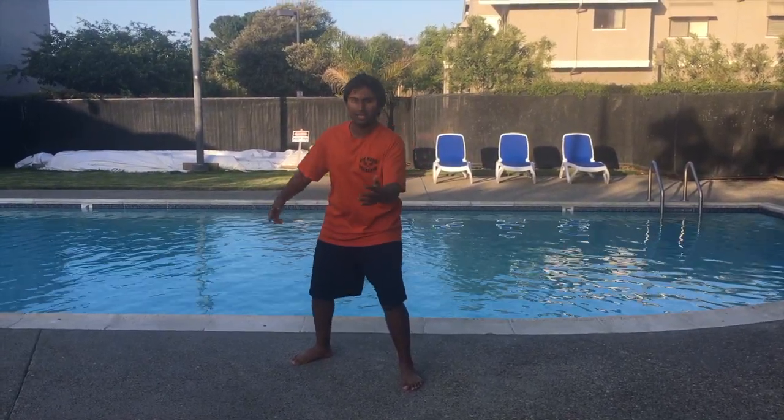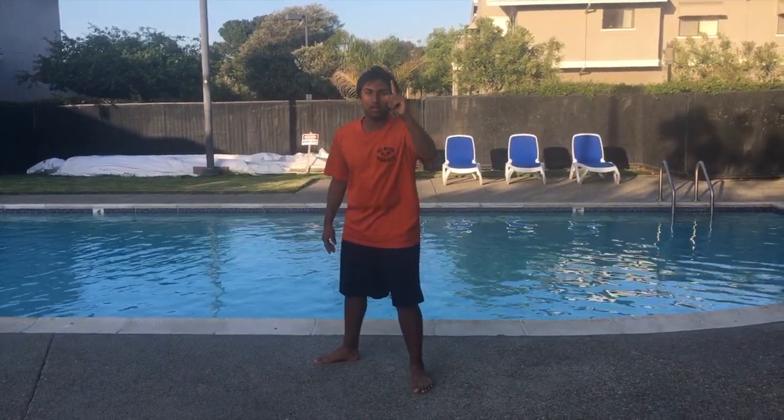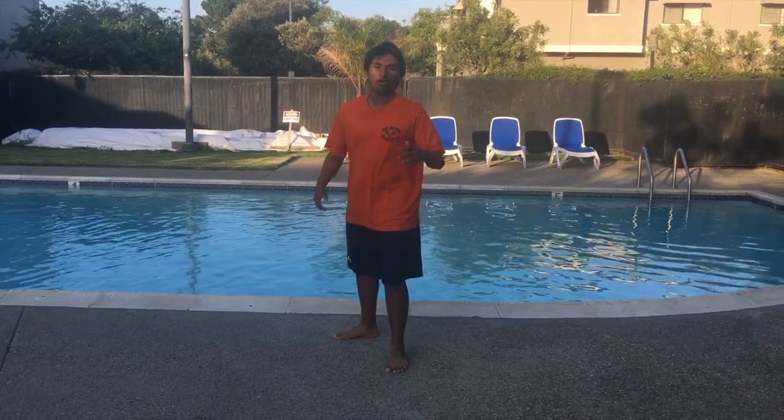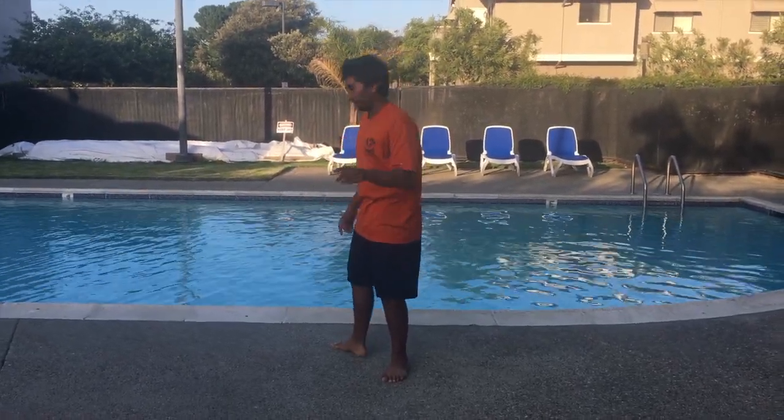Now that we have all our concepts down, let's put it to the test. Now, water we know has a density of 1, and my prediction is I am less dense than water, therefore I should float. But let's first see how deep this water is.